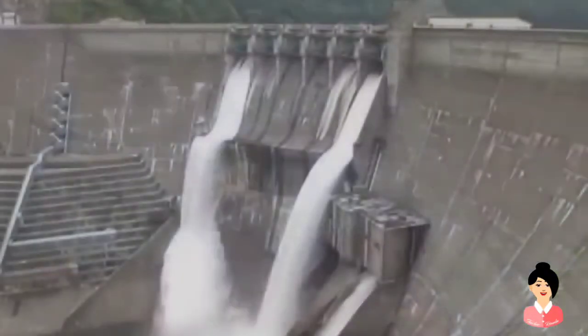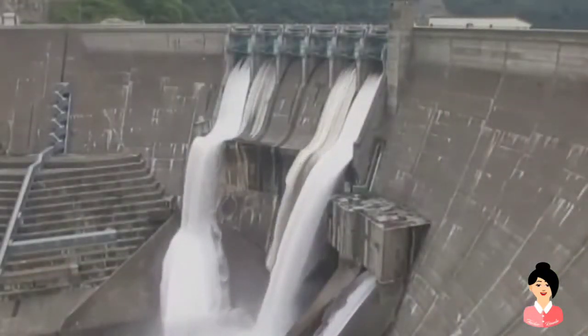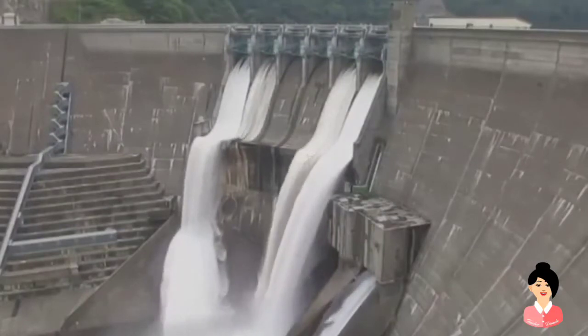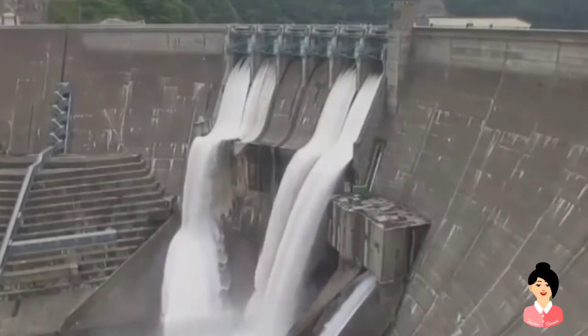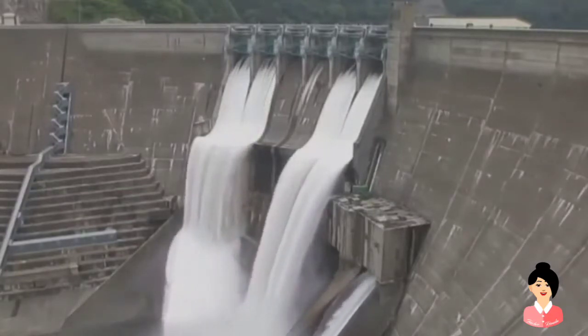My dear children, you can now enjoy this beautiful scenery, beautiful visual of how the water starts getting collected in the dam.